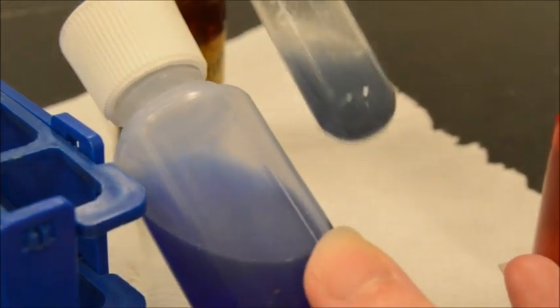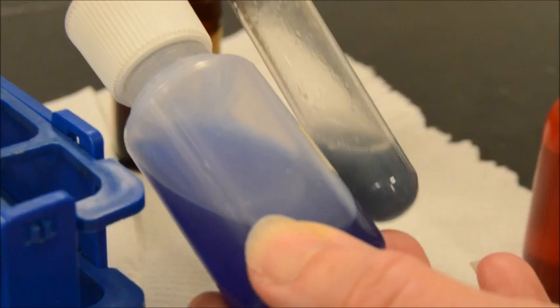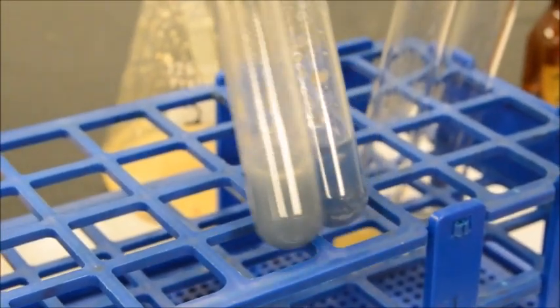Do you see any purple? I don't see any purple. Yeah, I don't see any purple either. I would almost call both of these negatives. Yeah, so you can see there definitely was a slight color change. So color changes don't automatically mean positive.